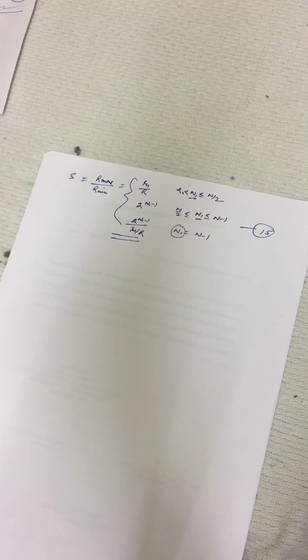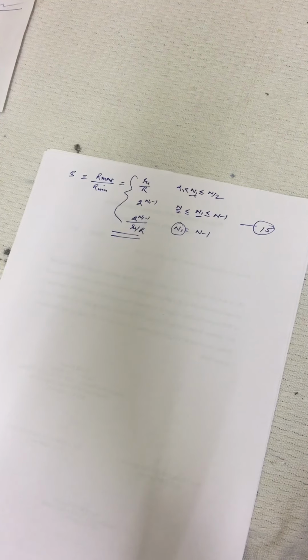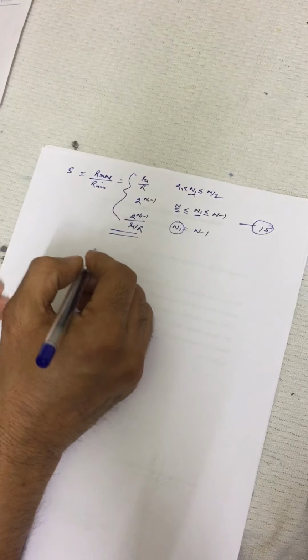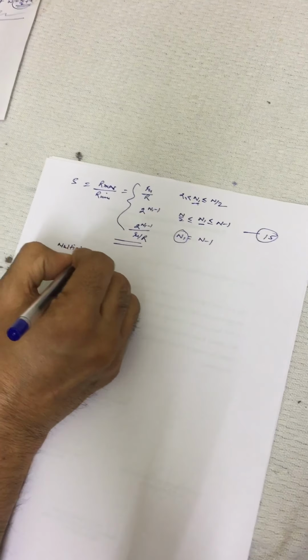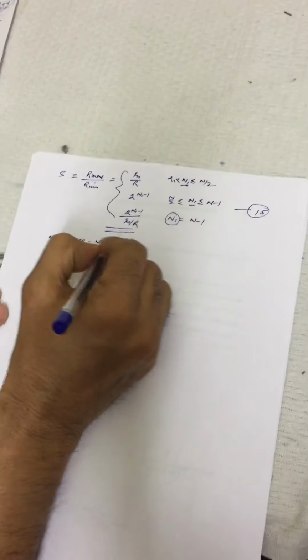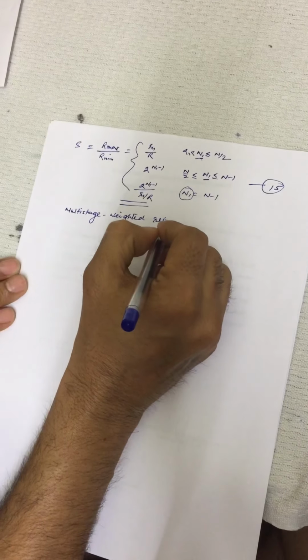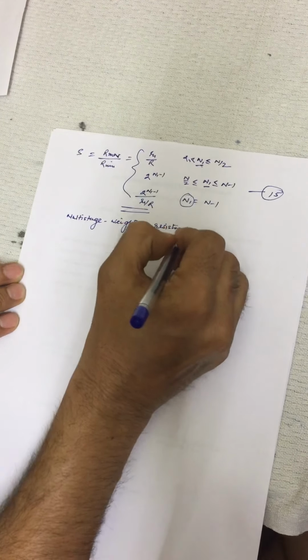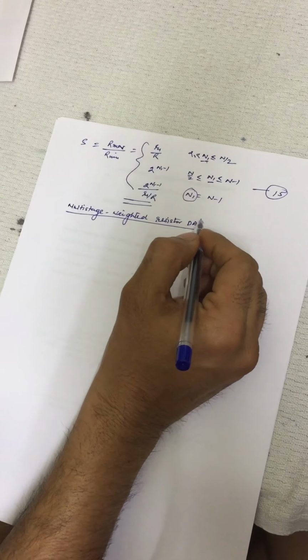We are going to discuss the multi-stage weighted resistor DAC.